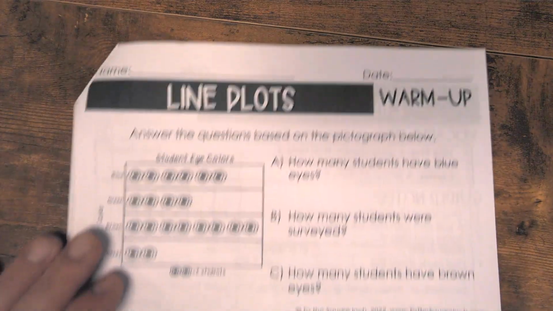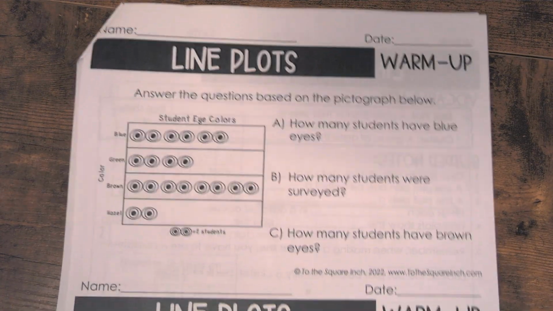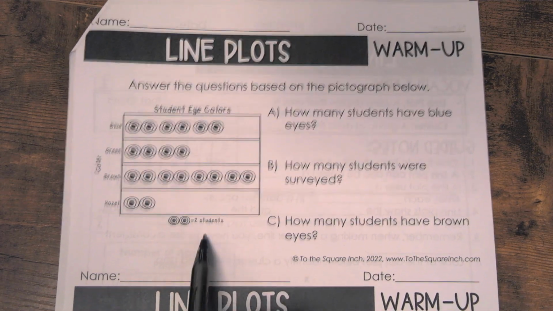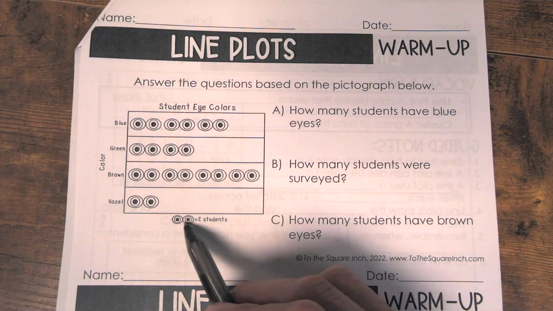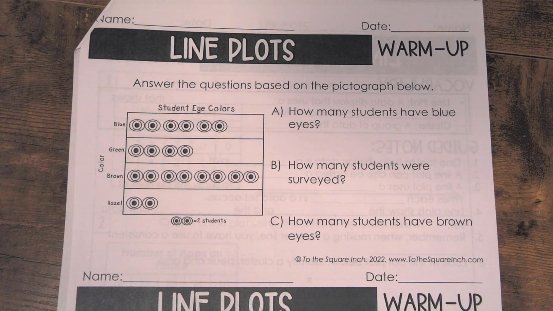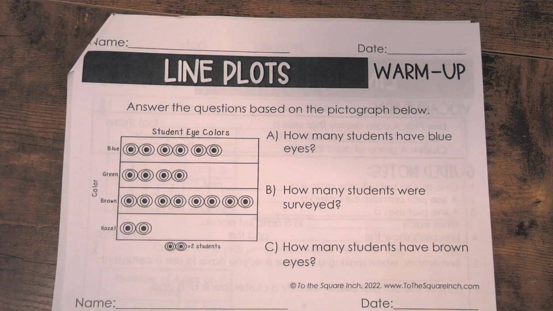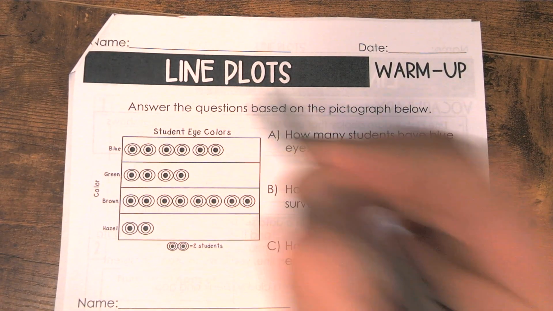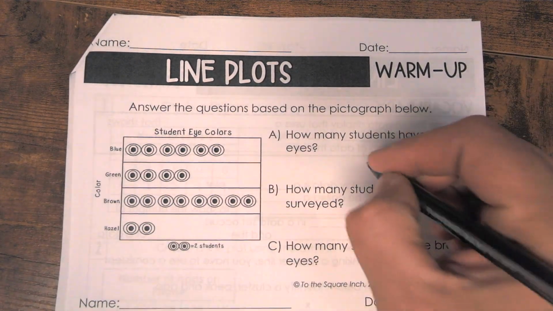The next one is called a pictograph. So down here it shows us the key that each 2 eyes represents 2 students. So how many students have blue eyes? 6. 1, 2, 3, 4, 5, 6. So each one of these represents 2. So 6.